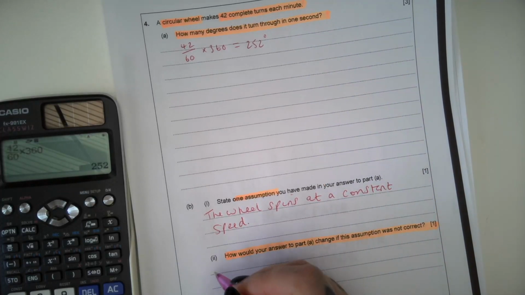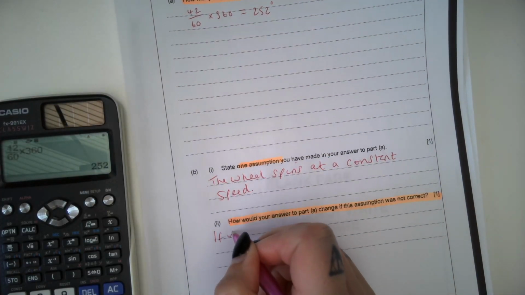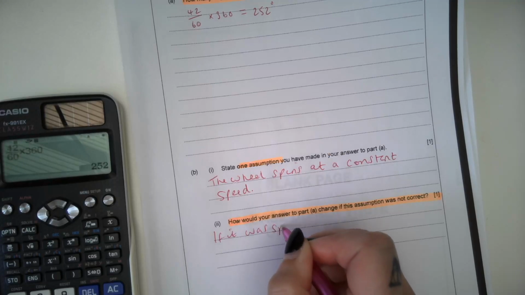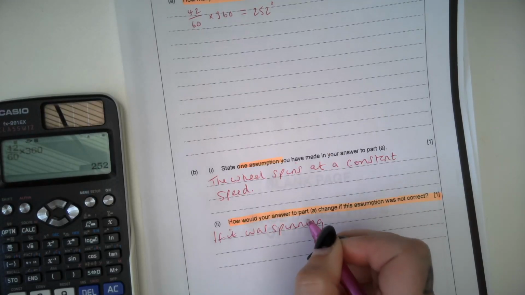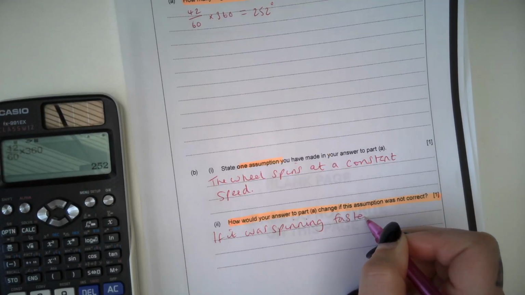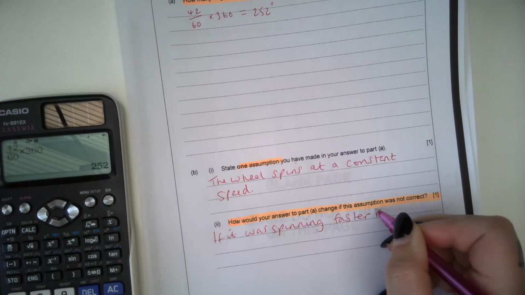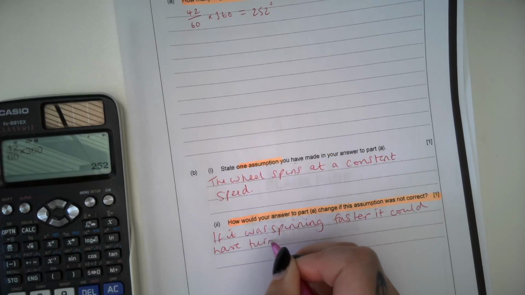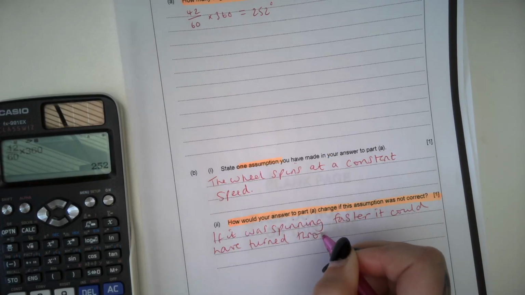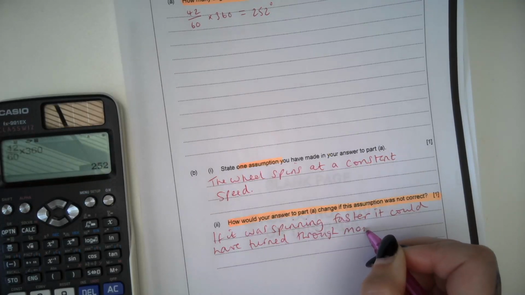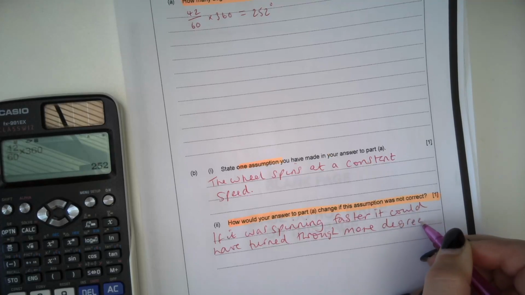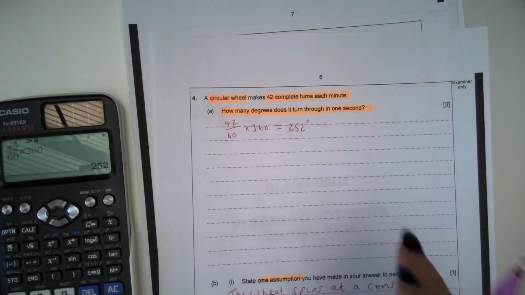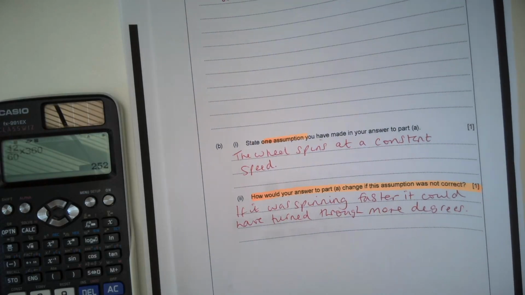So I'm just going to put the faster option. So if it was spinning faster, it could have turned through more degrees because it will have done more complete turns in a minute.